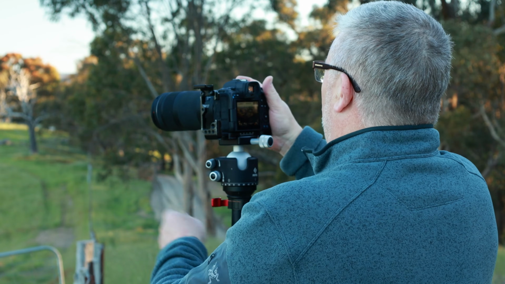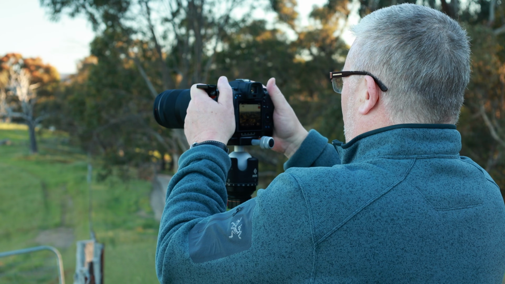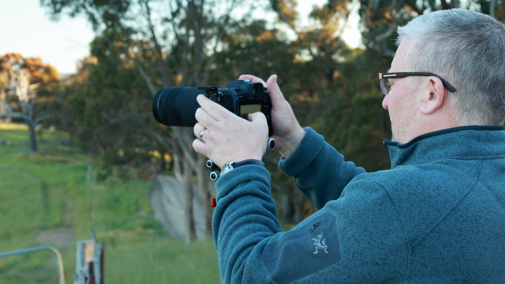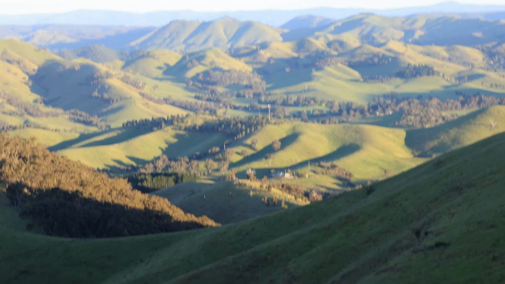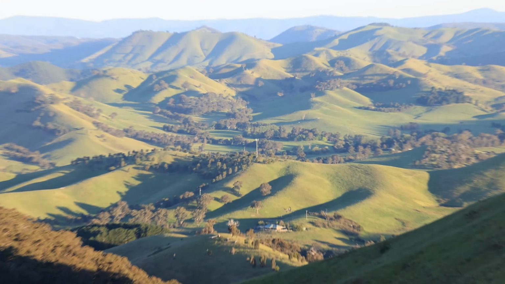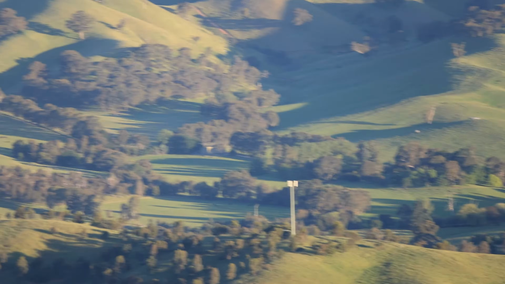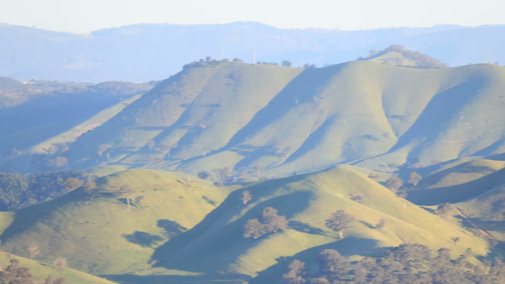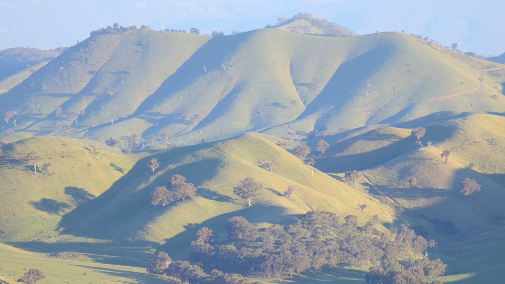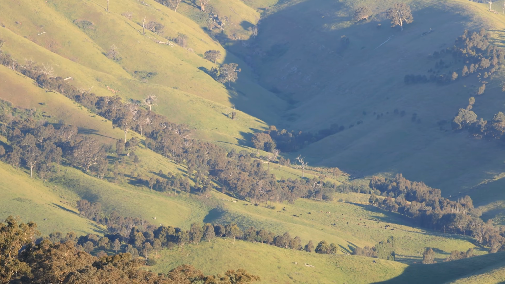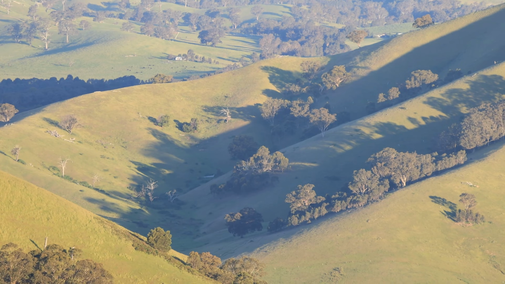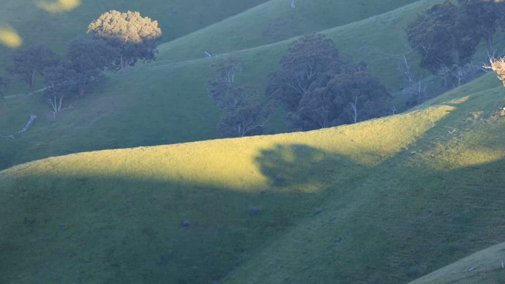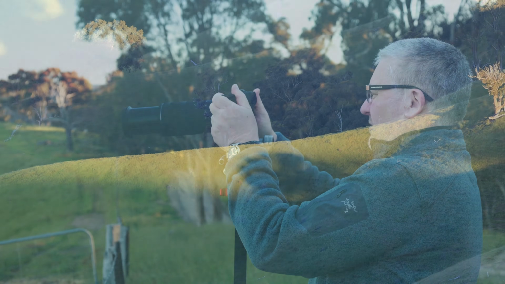Now, let's zoom into 400mm. Let me show you what that looks like. So, we're recording. Let's zoom right into 400mm. Now we can pluck out little mini scenes within the landscape. Little vignettes like this here. Look at that. Look how pretty that looks. I've got to take a photo of that.